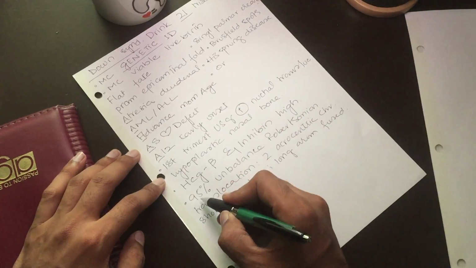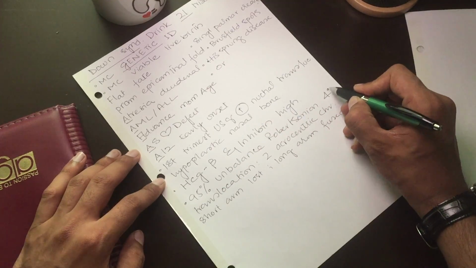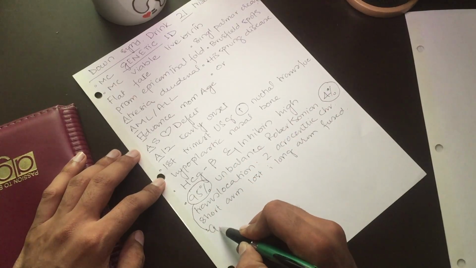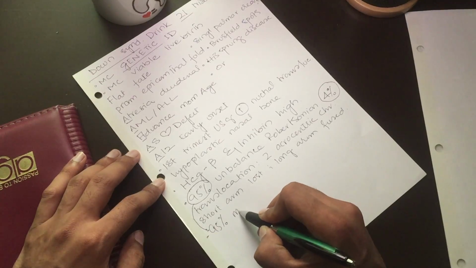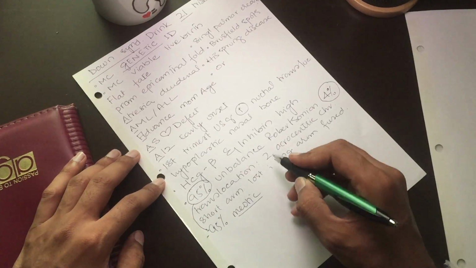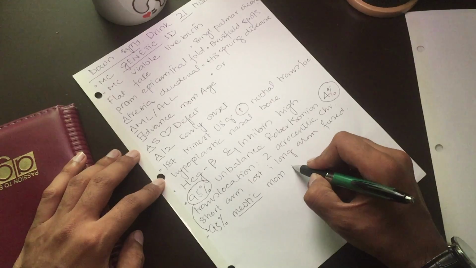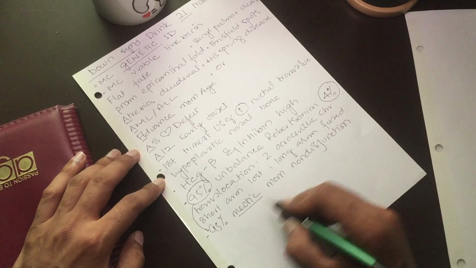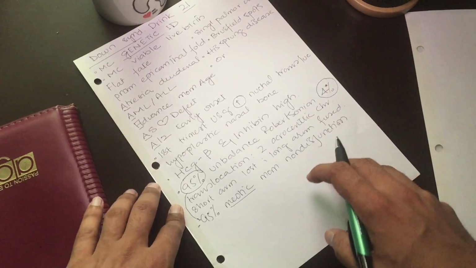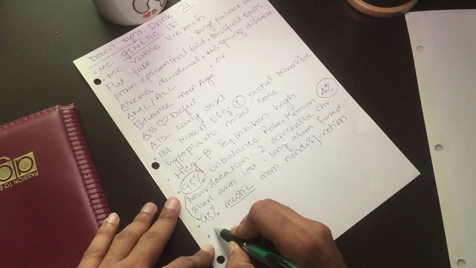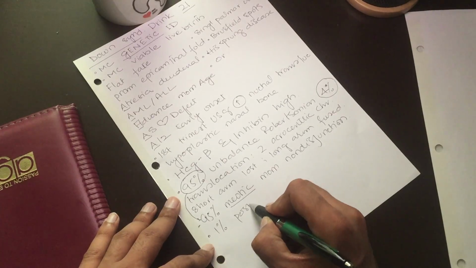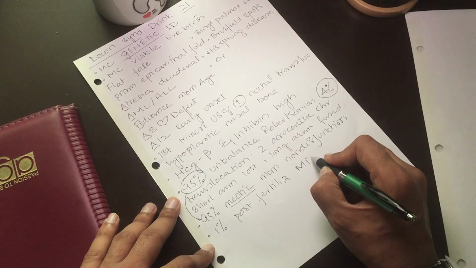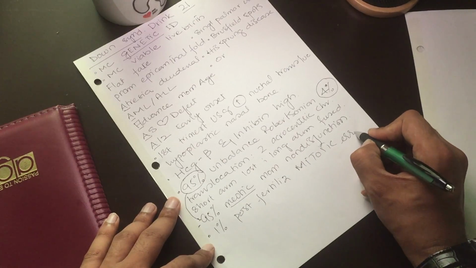So in Down syndrome, 95% is actually the meiotic non-disjunction of the mom, 4% chance of unbalanced Robertsonian translocation, and there is a 1% chance of post-fertilization mitotic error.